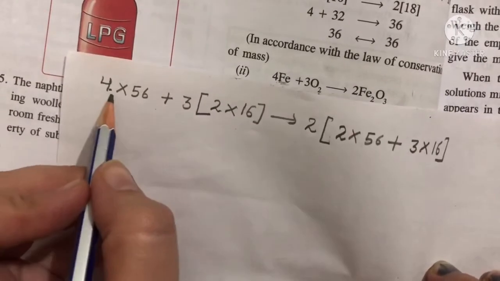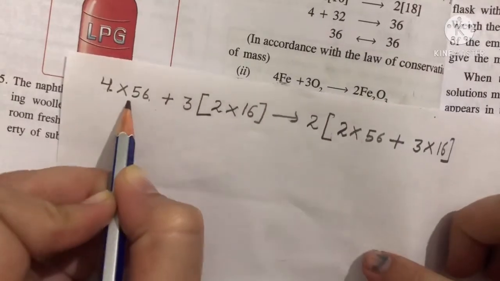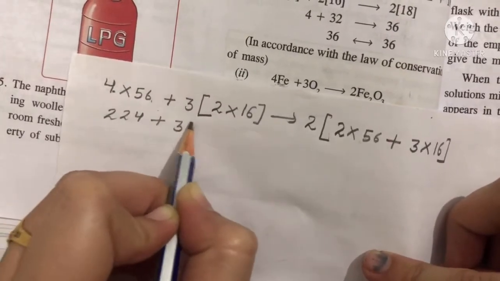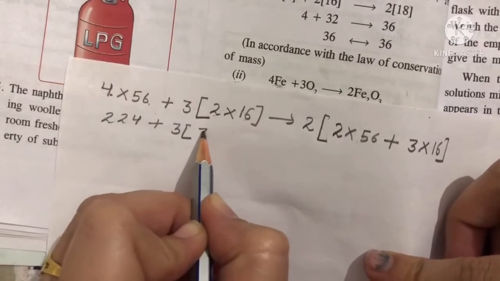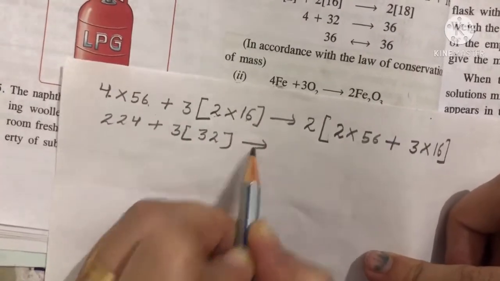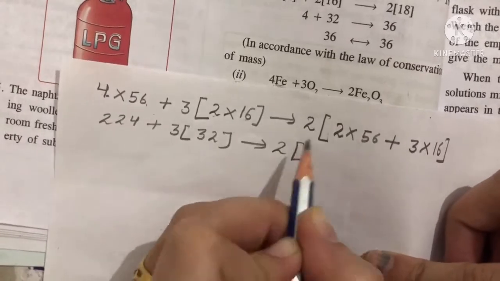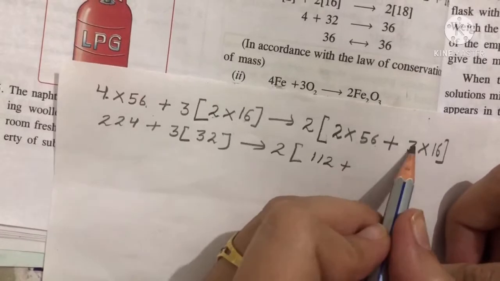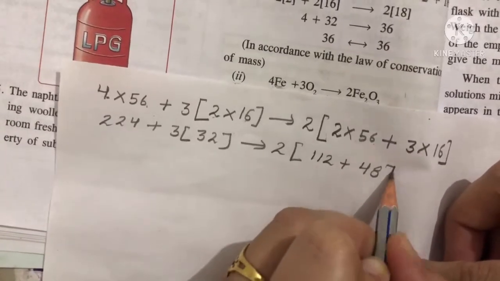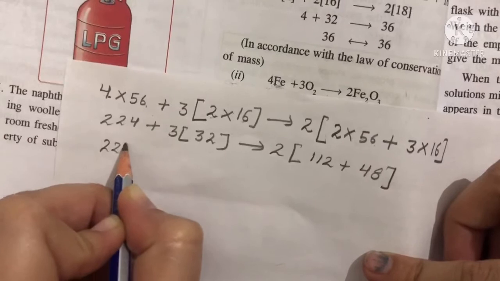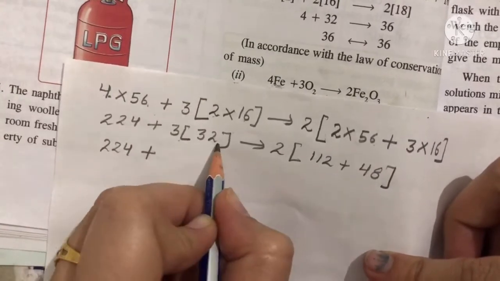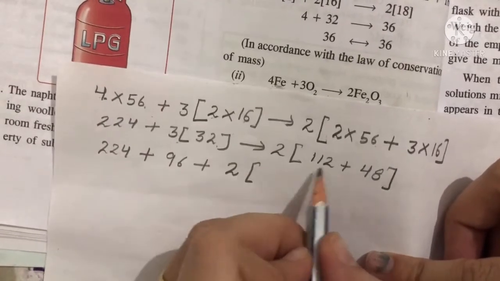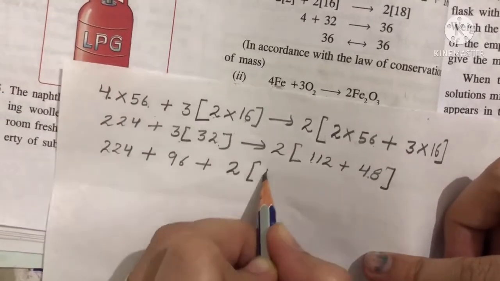Now multiply 4 with 56, it will come 224 plus 3 into 32 is 96. Then on the product side 2 as it is, 2 into 56 is 112 plus 3 into 16 is 48, 112 plus 48 is 160.